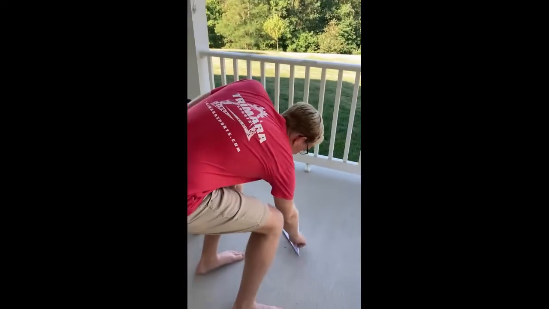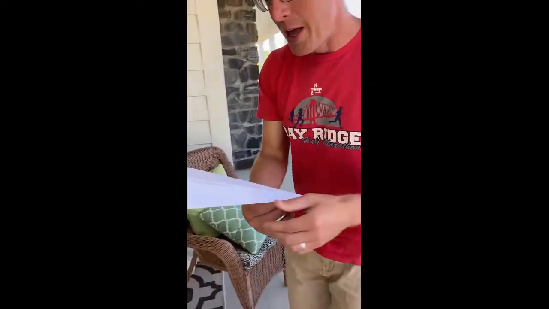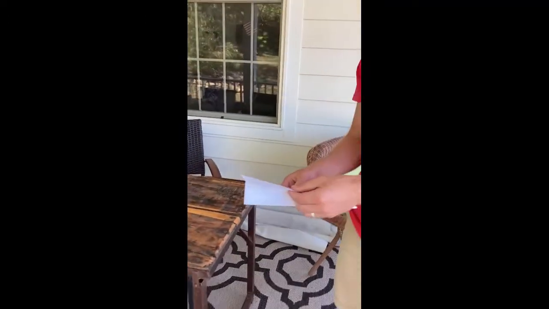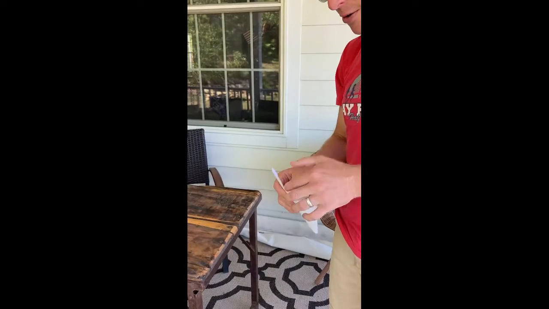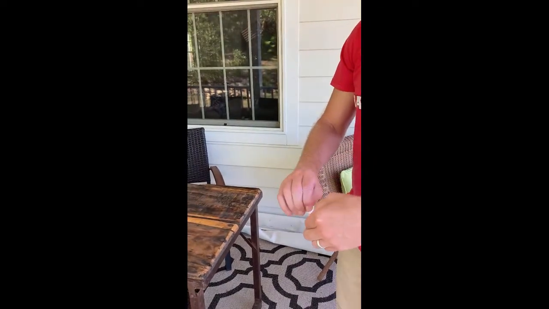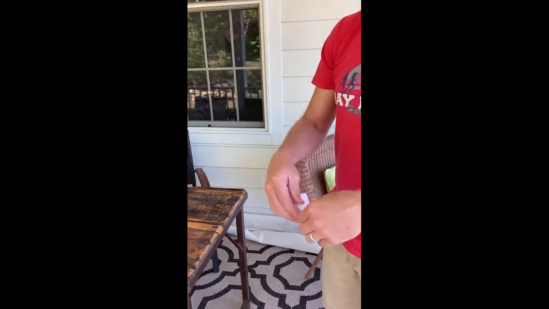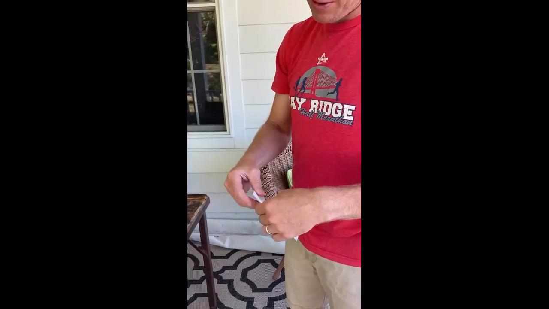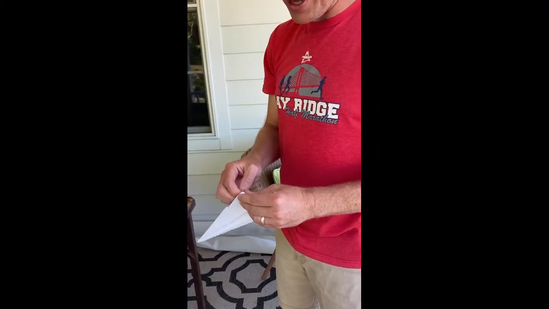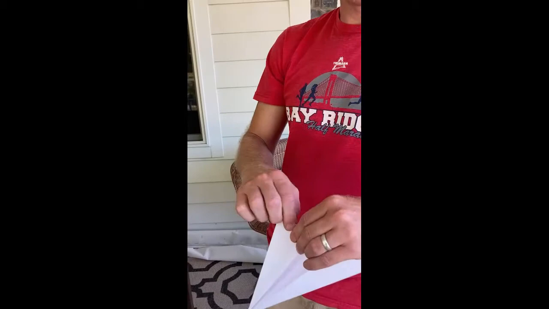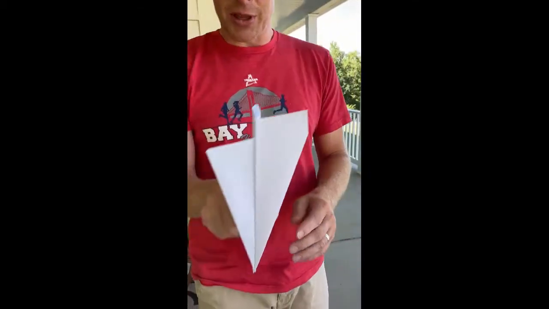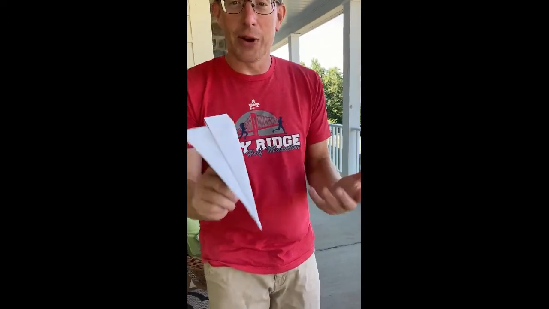Here's what I'm going to do. I'm going to take my model and I'm going to tear this bit of the wing here. And I'm going to fold it under. And see if that does anything to change the flight path of my model. So let's take a look. I'm going to throw it. You see that the plane is a little bit different now. Let's throw the airplane and see what happens.